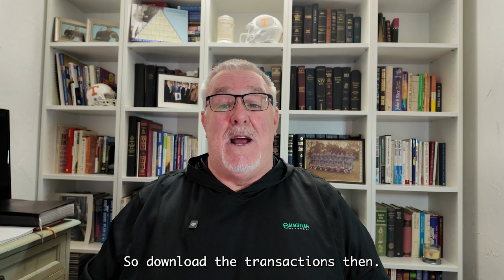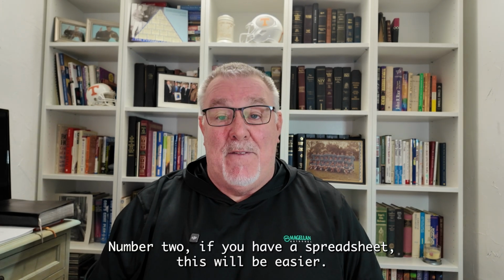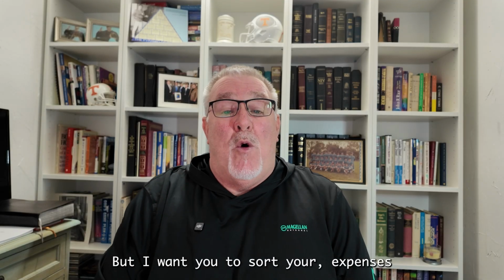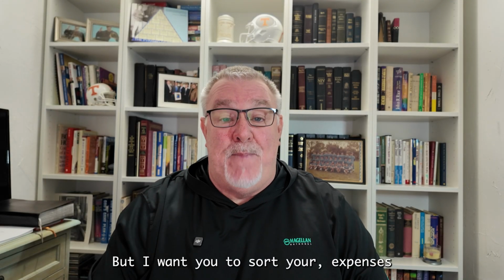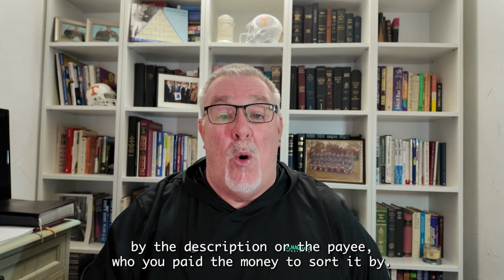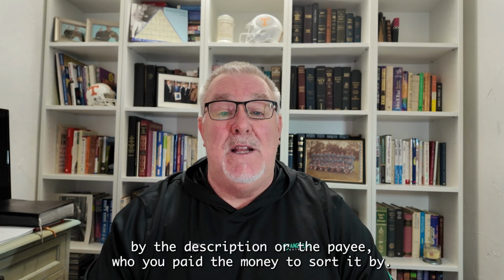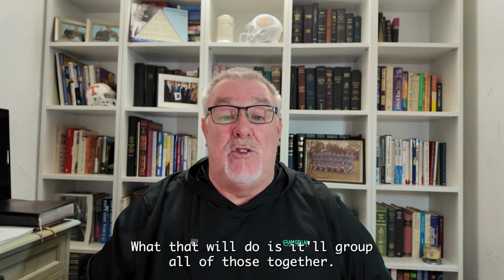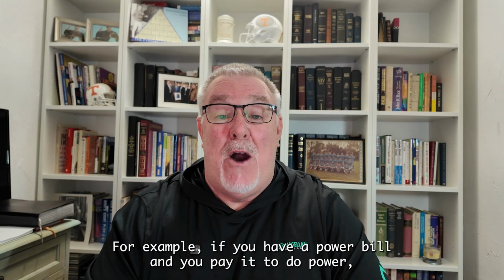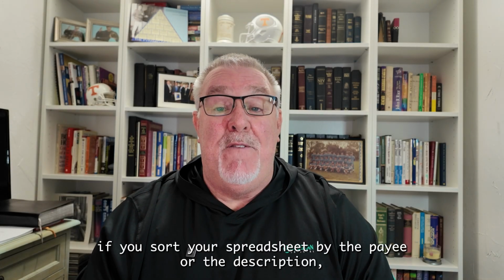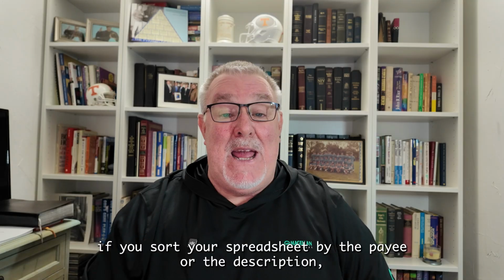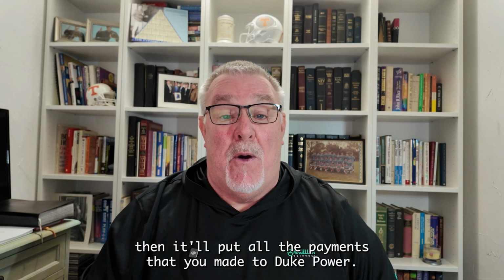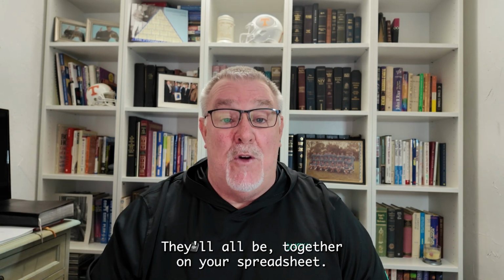So download the transactions. Then number two, if you have a spreadsheet, this will be easier. If you have a list, you'll have to manually do this. But I want you to sort your expenses by the description or the payee, who you paid the money to. Sort it by that. What that'll do is it'll group all of those together. For example, if you have a power bill and you pay it to Duke Power, if you sort your spreadsheet by the payee or the description, then it'll put all the payments that you made to Duke Power, they'll all be together on your spreadsheet.